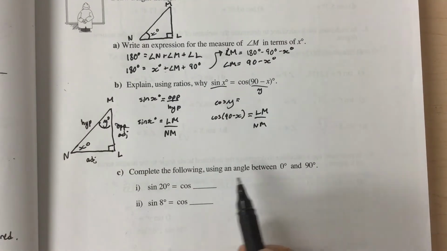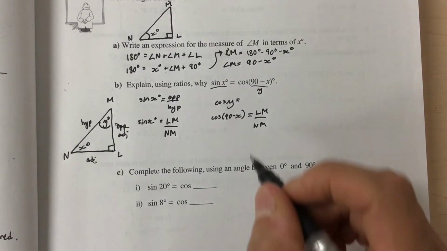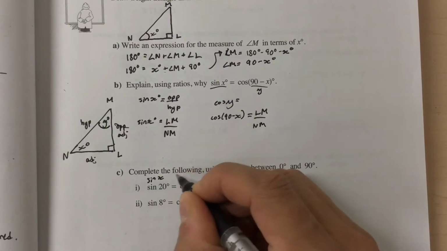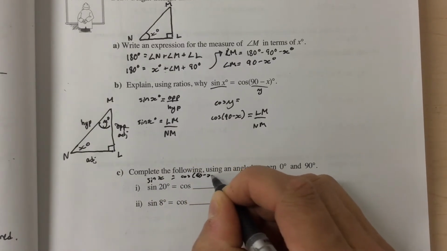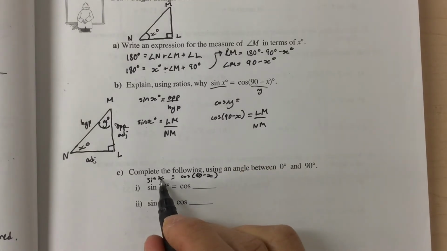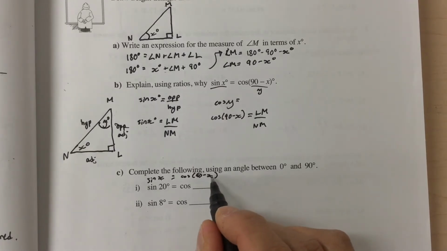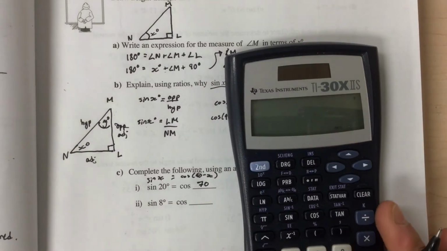Last, complete the following using an angle between 0 and 90 degrees. So sine 20. If I know that sine x is equal to cosine 90 minus x, my value of x is 20 in this context, and I know that sine 20 must equal cosine of 90 minus 20, which is 70. So those must have the same value, and we can check it here.